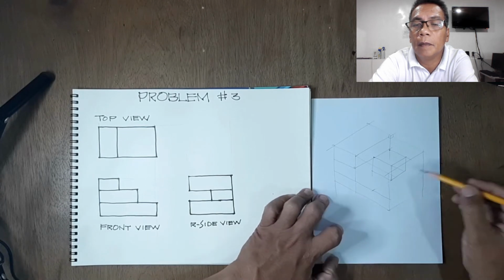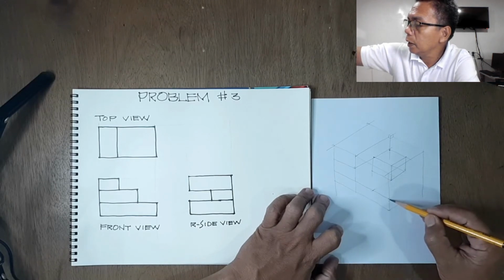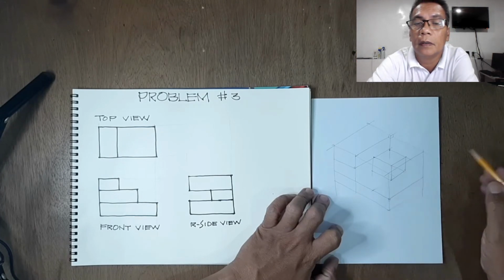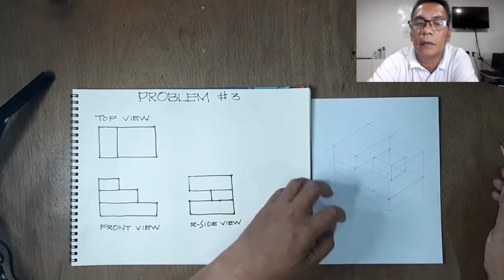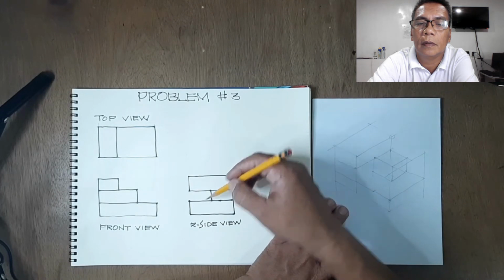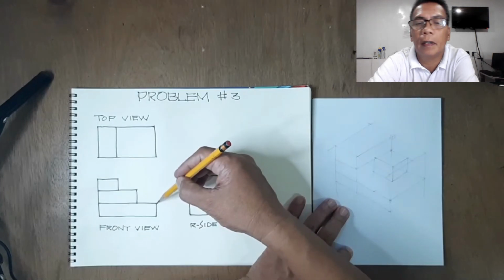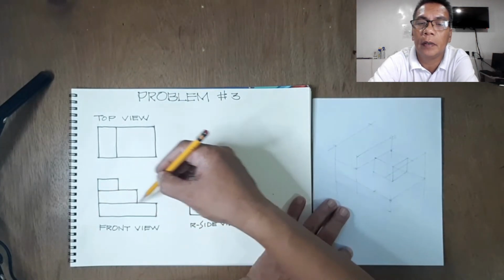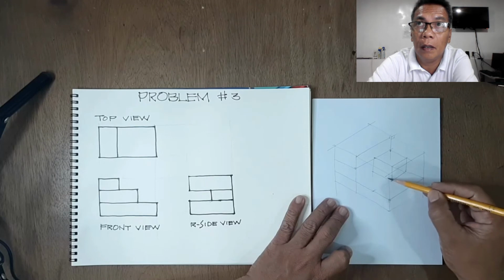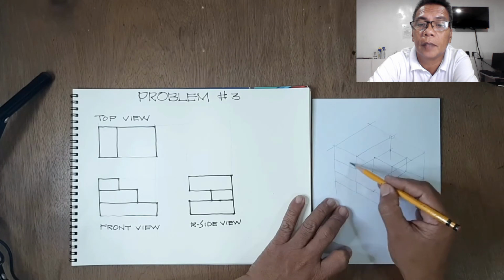This problem is taken from the technical drawing book written by Frederick E. Giesecke, Alva Mitchell, and others. I've been teaching this particular problem and giving this to my students since 1989 until now.